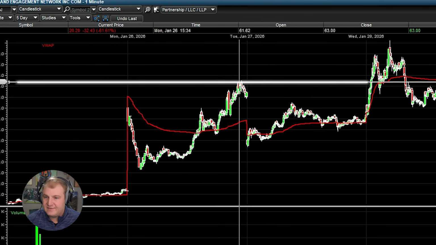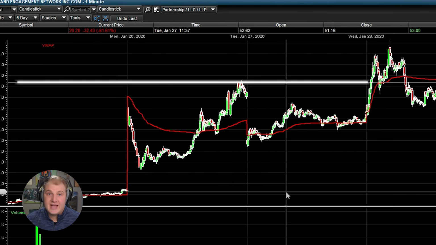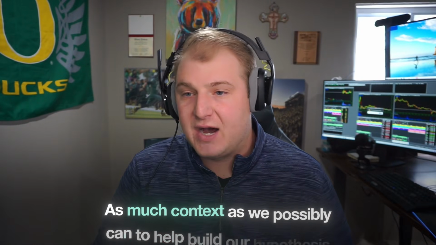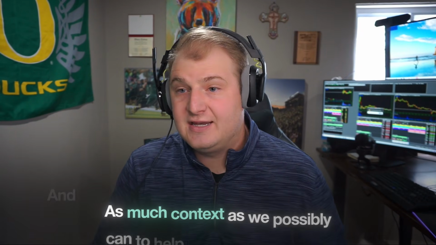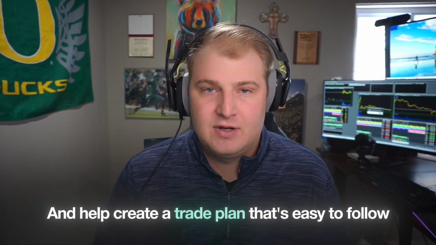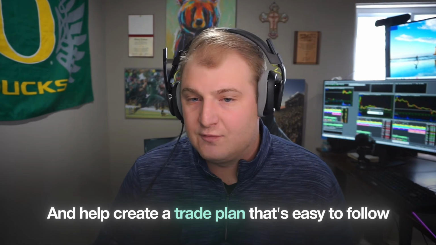We can identify our multi-day breakout level here. That's the setup, right? That's what we're looking for. We want to add context as much as possible, whether it's adding the volume we talked about, liquidity, the overall move and behavior of the stock, whether it's the catalyst or the sector that it's in, as much context as we possibly can to help build our hypothesis and our thesis and help create a trade plan that's easy to follow and allows us to follow it consistently over a long period of time.